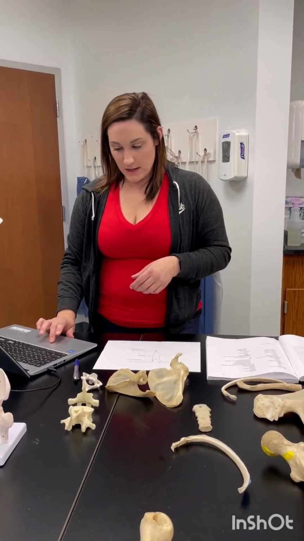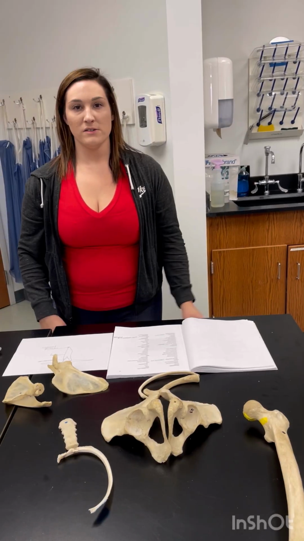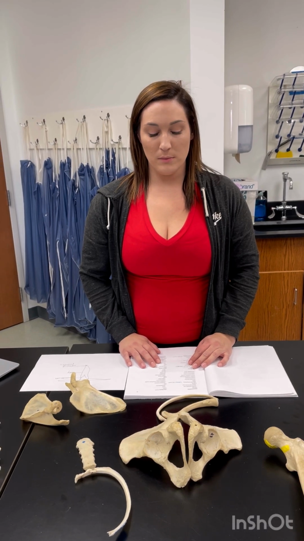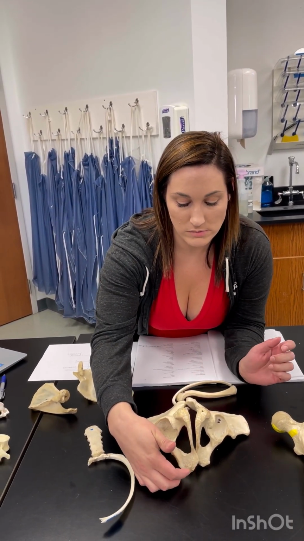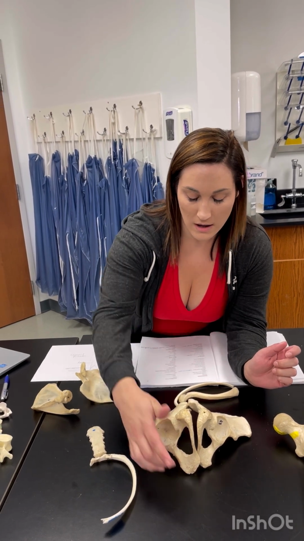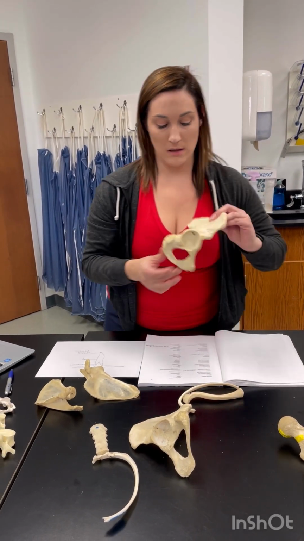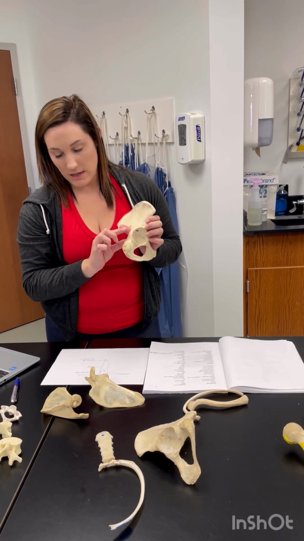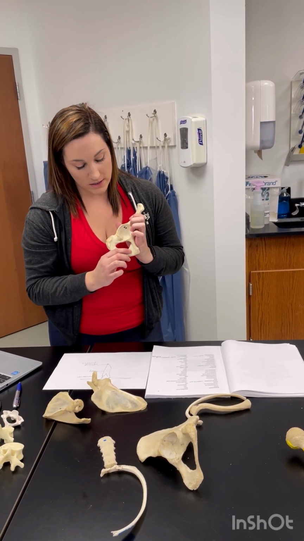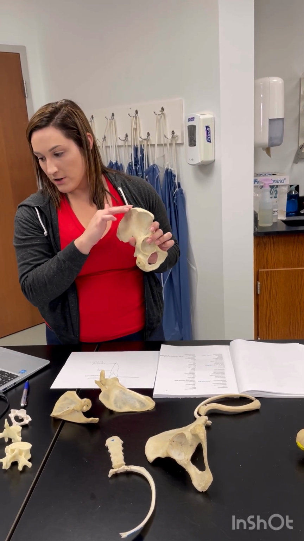And then lastly, I have the pelvis. Okay, so I'm going to talk about the pubic bones now. The pelvic arch is the arch that forms when the two bones come together. The symphysis pubis is the joint that connects the left and right pelvic bones. And then each pelvic bone, this is the ilium, this is the ischium, and then this down here is the pubis. This is the iliac crest.